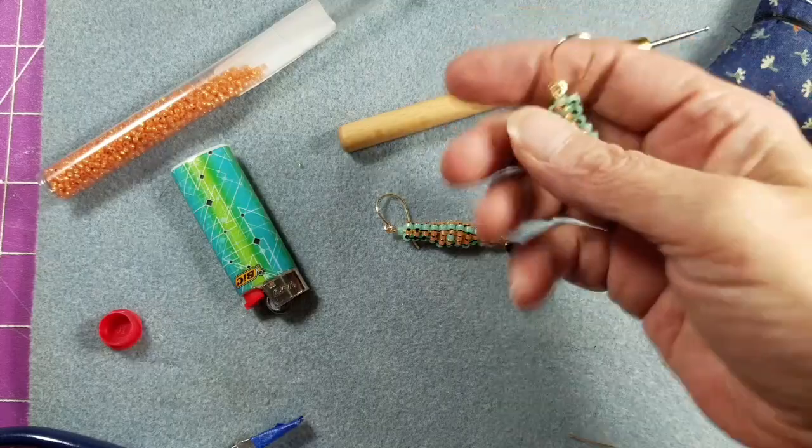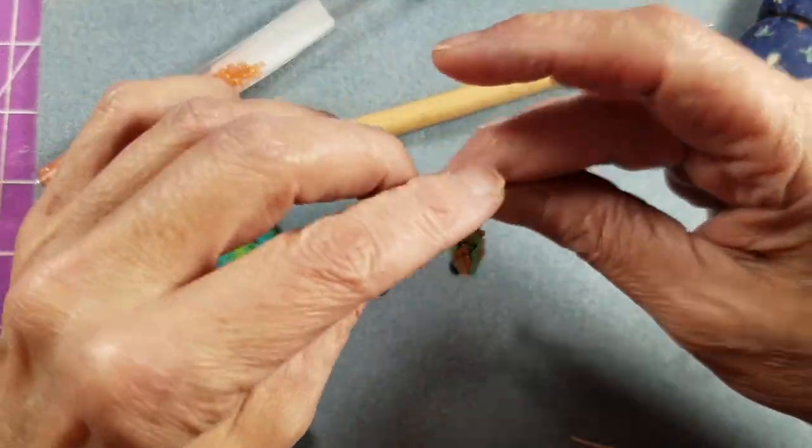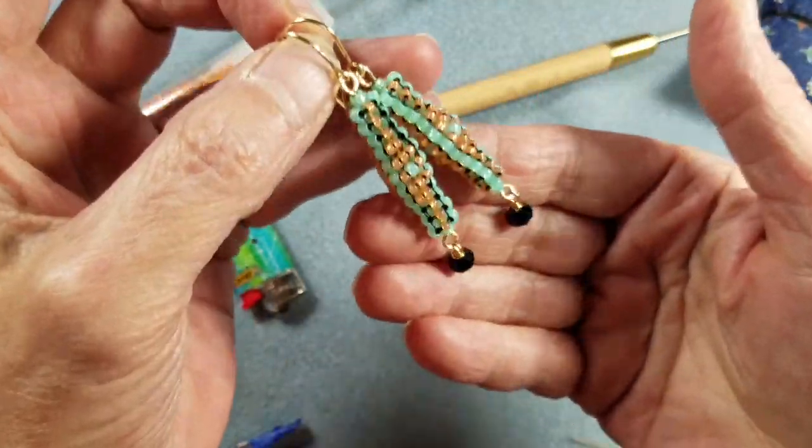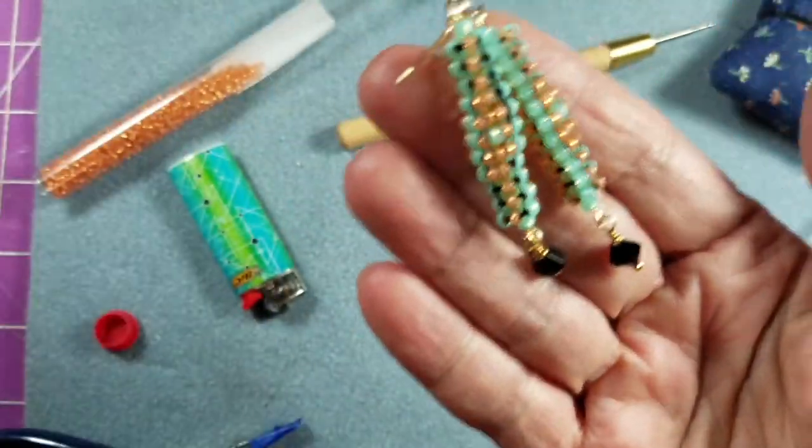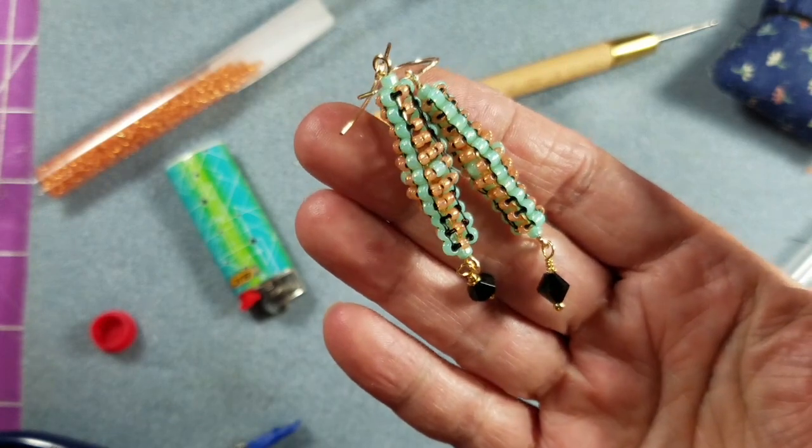Alright guys, so that is it for today. I hope you've enjoyed learning how to do tubular square stitch, also how to do an increase and a decrease, and how to add an end thread in a tubular square stitch project.